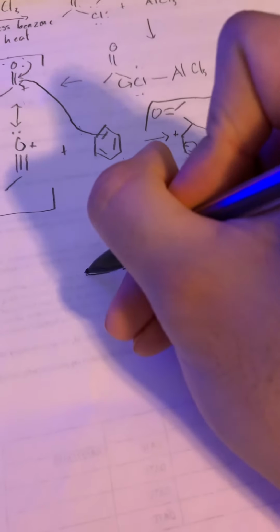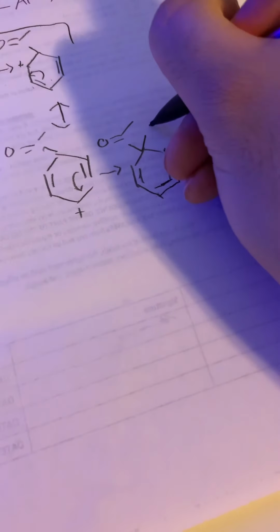So one of the things that we do to satisfy this carbocation is there's a proton that's also attached here. So we're going to use the electrons on the proton to recreate that double bond and return it back to being aromatic.